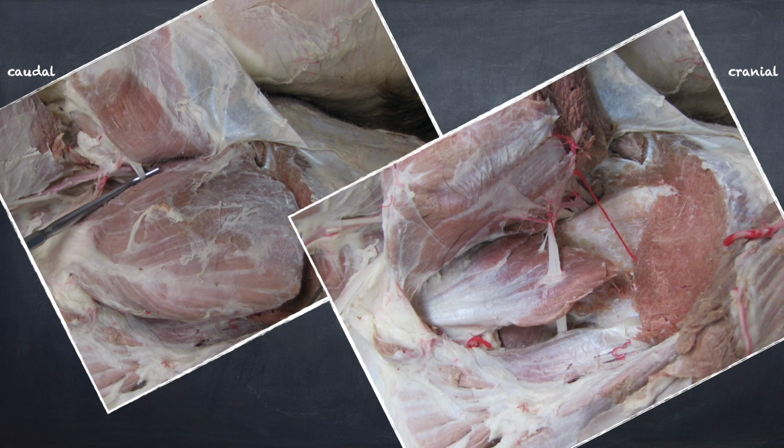Starting over here at the left, I reflected up the superficial gluteal muscle. And so this one that is deep to it must be the middle gluteal. And between them, we find a nerve that's only going into the superficial gluteal muscle. And the superficial gluteal is the caudal-most of our gluteal muscles. So we're going to call this nerve the caudal gluteal nerve. The caudal gluteal nerve is going to innervate the most caudal of the gluteal muscles, the superficial gluteal.